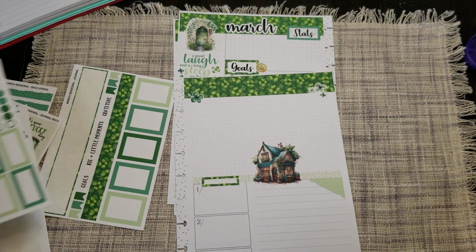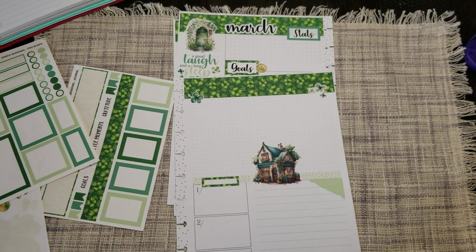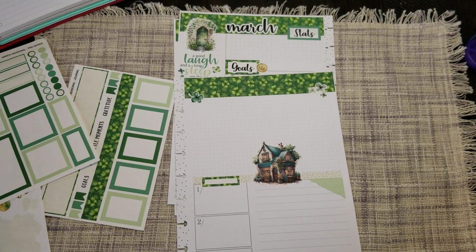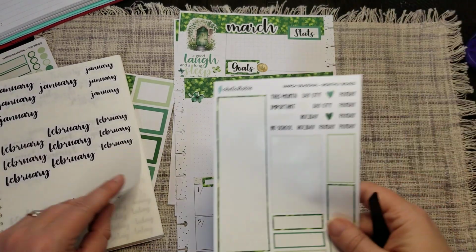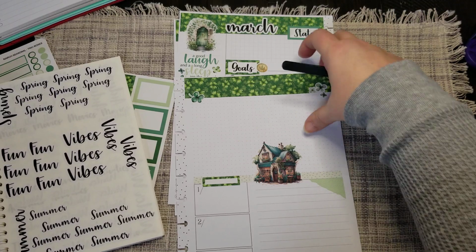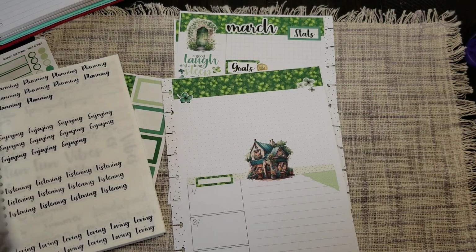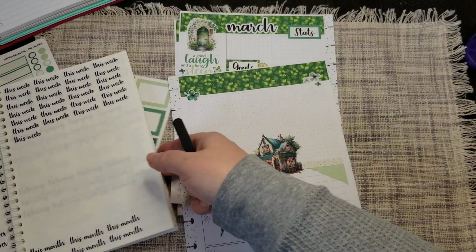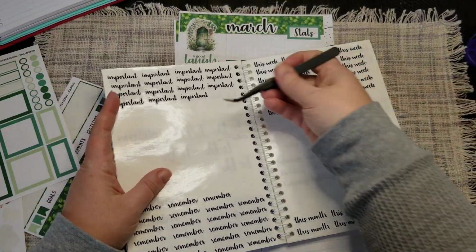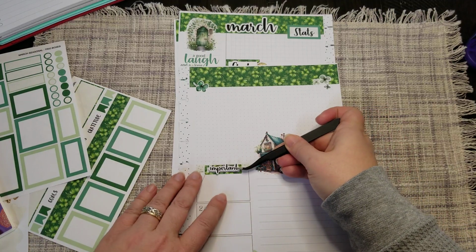And I'm gonna grab one of her important scripts and put that in there. I could grab one off of here, but I'm gonna match it up to the scripts. So I know she has an important one in here somewhere. Here it is, okay. All right, so important will go here.